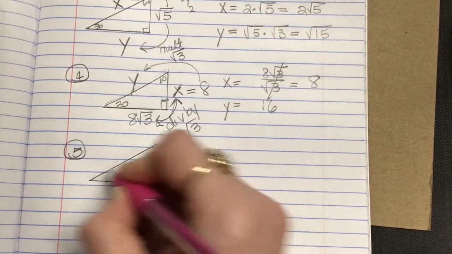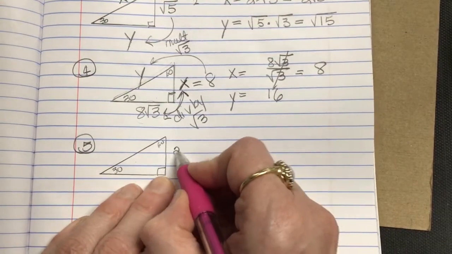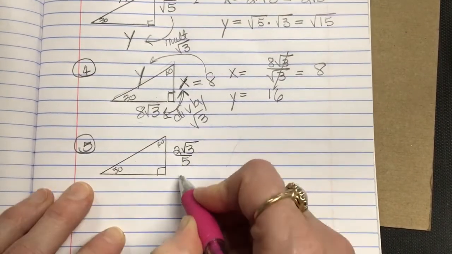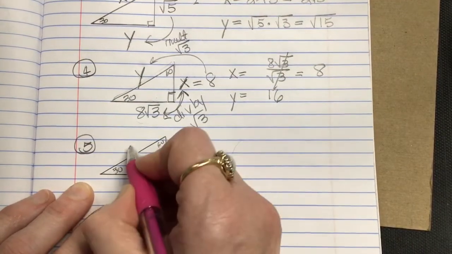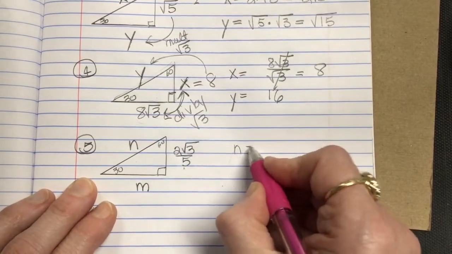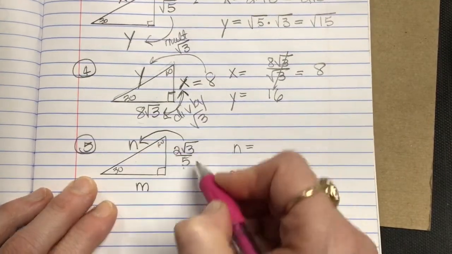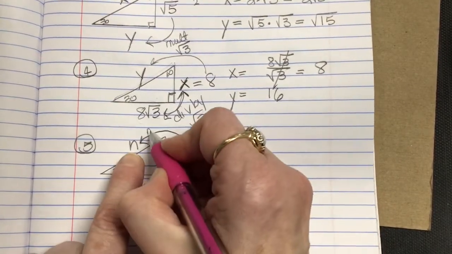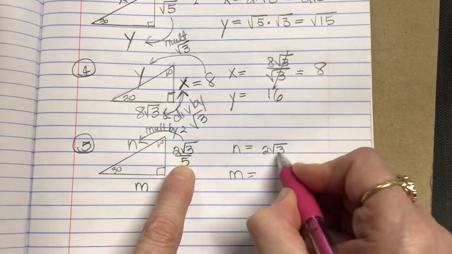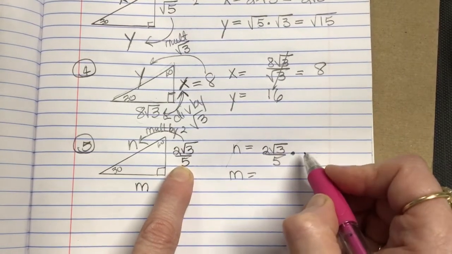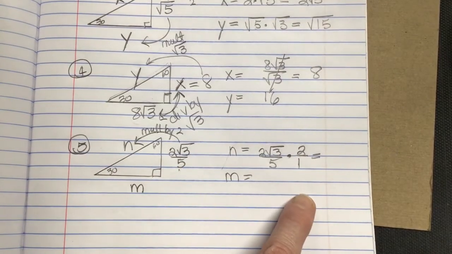Okay, right triangle, 30, 60. This time I'm going to give you the short leg of 2 square root of 3 over 5. We got to find the long leg, and we're going to call that M, and we're going to call the hypotenuse N. Now, to me, if I know the short leg, I'm going to get this one first, because short leg to hypotenuse is multiplied by 2. So I'm going to take 2 square root of 3 over 5 and multiply. Now, because I'm doing fractions, can I write it as 2 over 1? I think you'll like that better instead of just saying times 2.